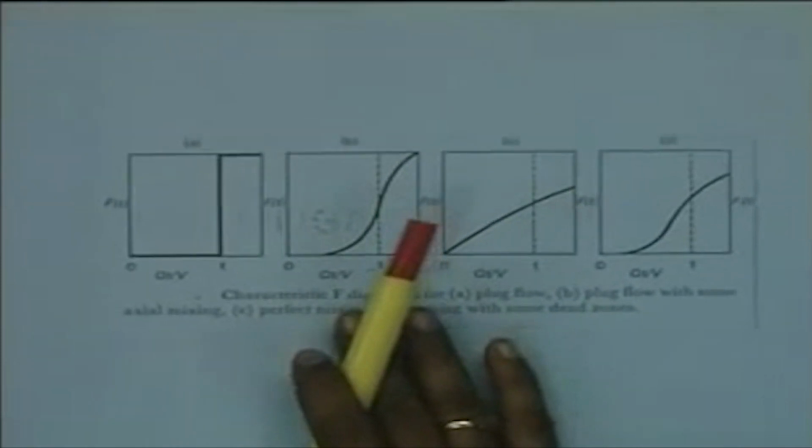Now if you want to quantify the deviation from the ideal state in terms of the F curve, earlier we have seen the use of a C curve for getting the reactor performance.